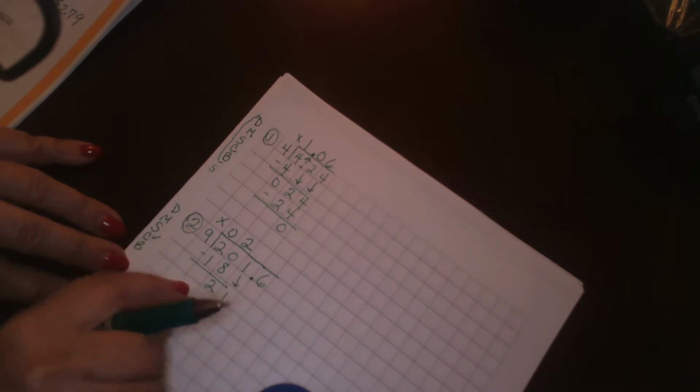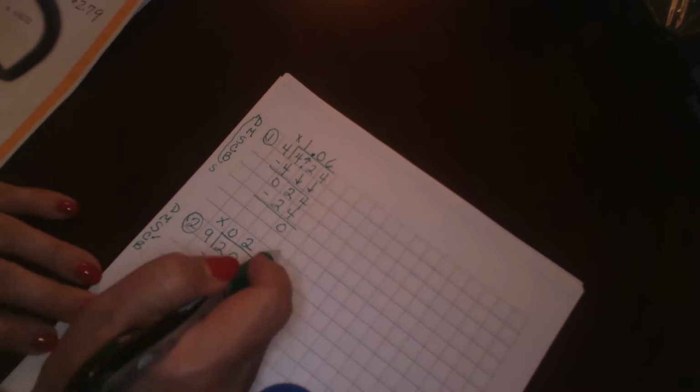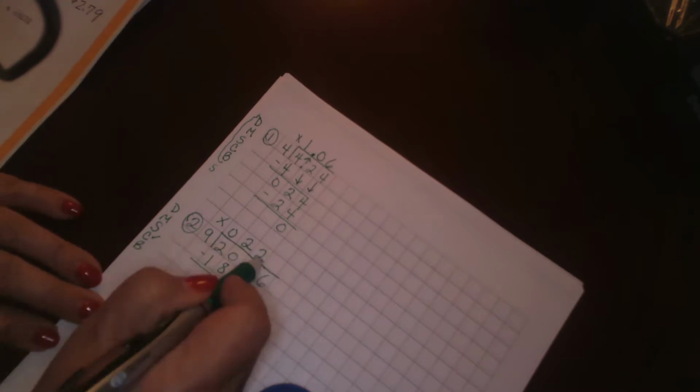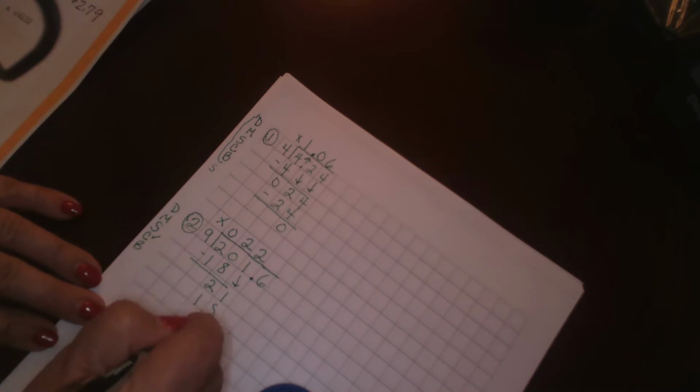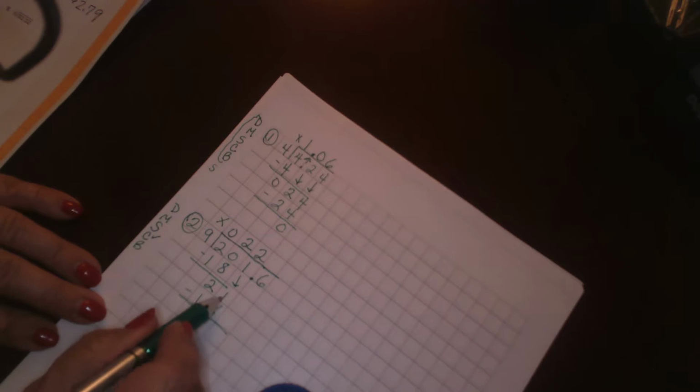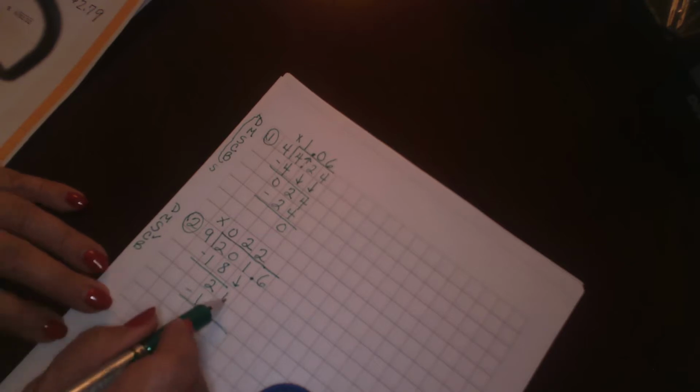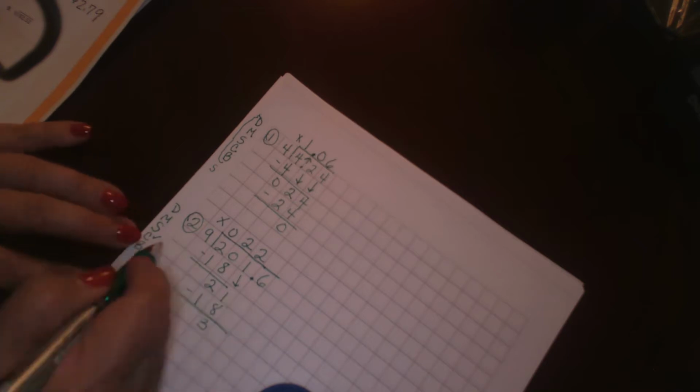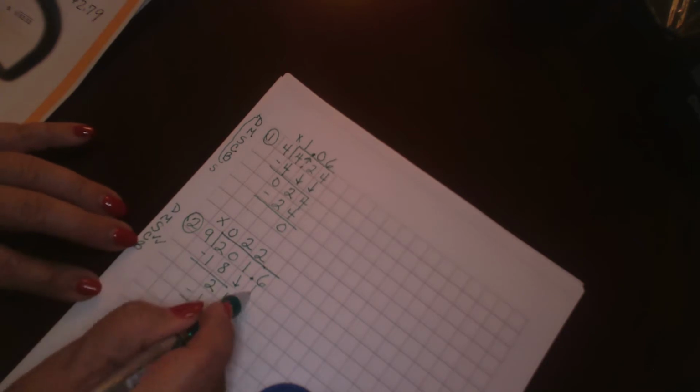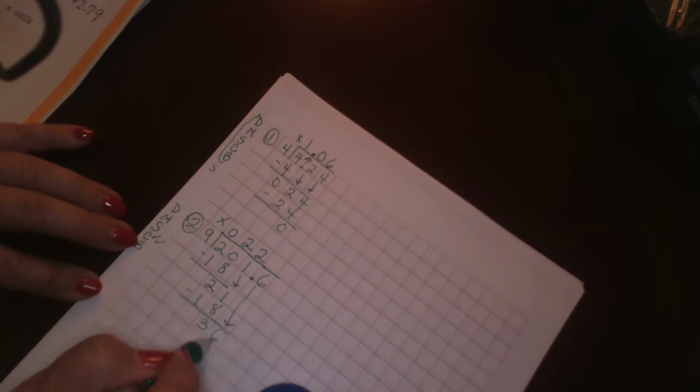Again, 9 goes into 21. I can only get up to 2 groups of 9. 2 times 9 is 18, and I can continue to subtract. 18, and how far away am I from 21? So it's 18, 19, 20, 21, so it's 3. Am I less than my divisor? Yes, I am. And so now I can bring down my 6.